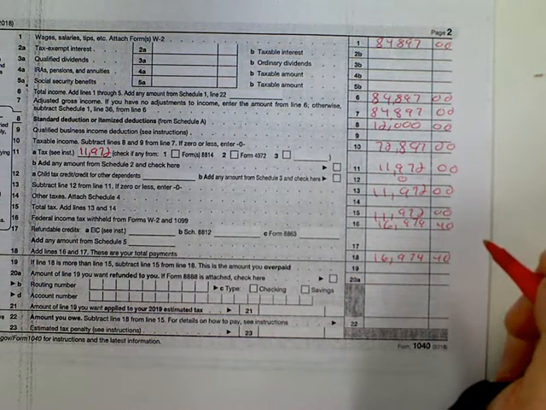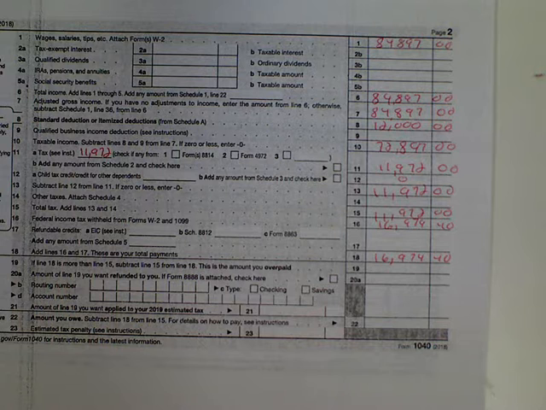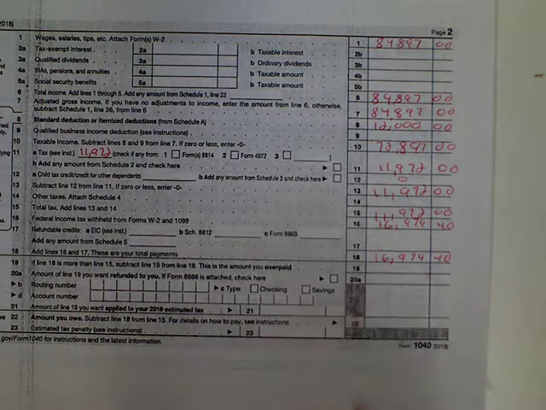If line 18 is more than line 15, subtract 15 from 18, and that's the case here. I'm going to use my calculator here just to make sure. The tax was $11,972. She actually paid during the year $16,979.40. So we'll subtract $11,972, and that gives us $5,002, I believe.